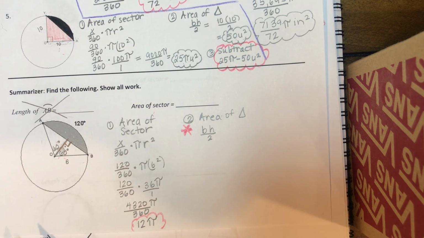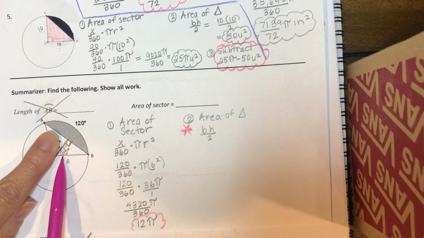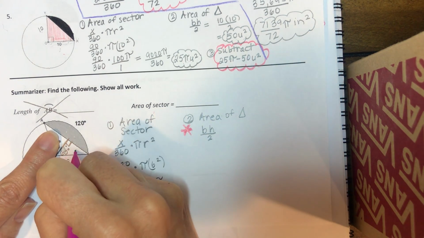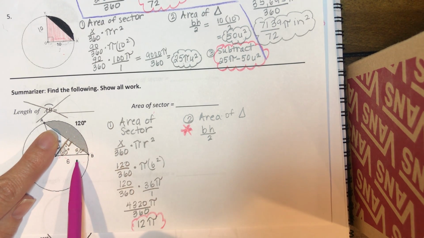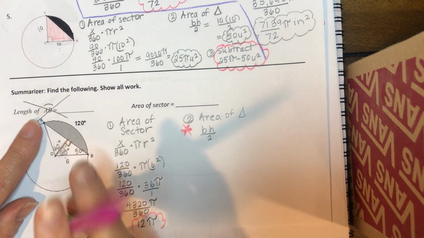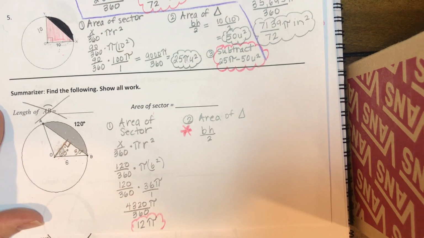So what I'm hoping you see, and you may groan, is that this is 90, this is 60, which makes this 30. So we have a 30, 60, 90 degree triangle on our hands. I'm going to erase this 60 over here just to give myself a little bit more room.